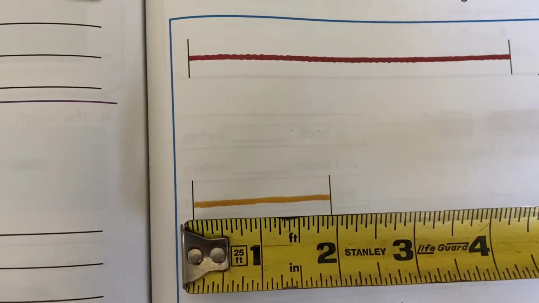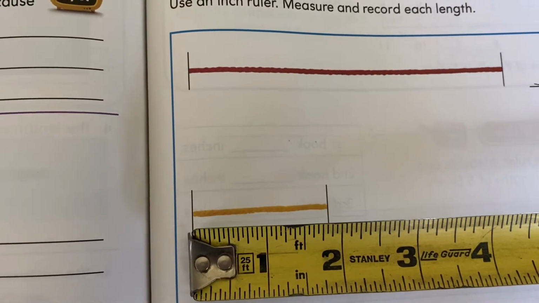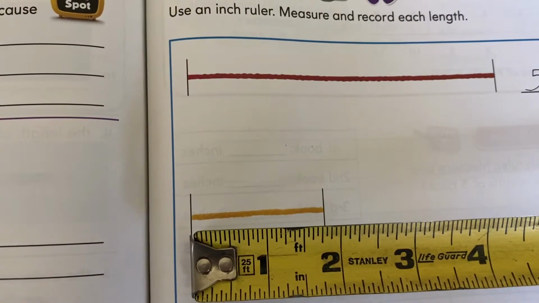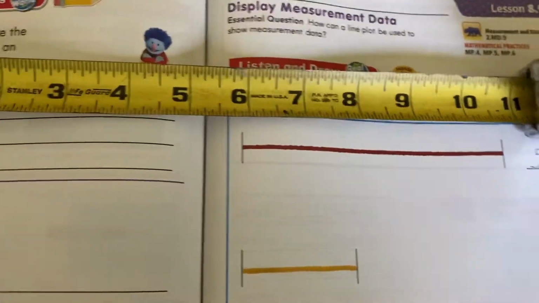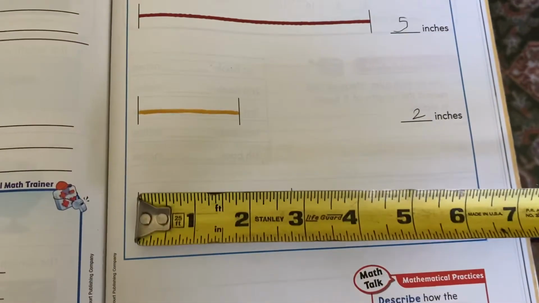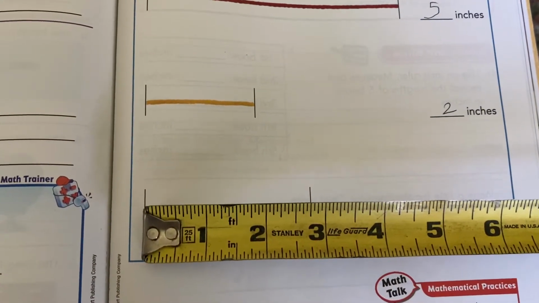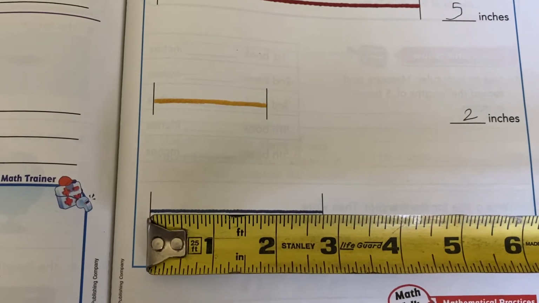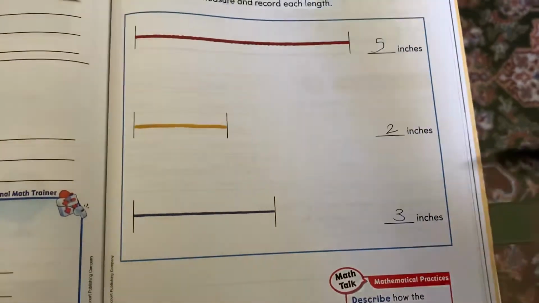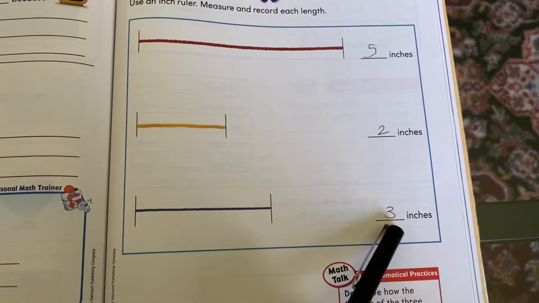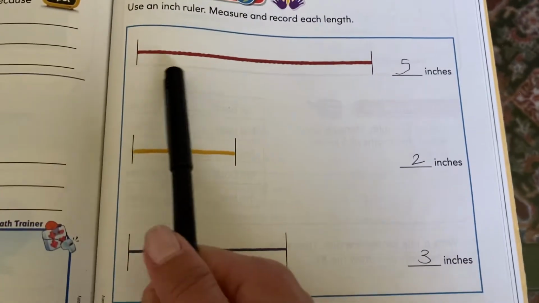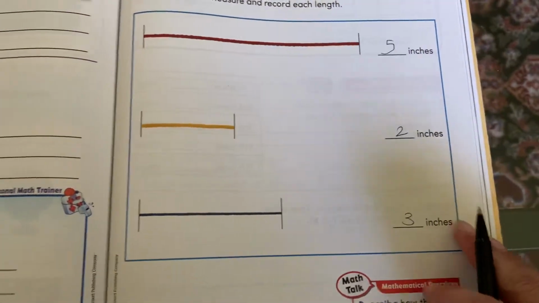Okay, and then I'm measuring this string, and it is about 2 inches long. Okay, next I have this string, the blue one, which is about 3 inches long, not all the way there, but about 3 inches long. So I have my shortest string, which is the yellow string, at 2 inches. And I have my middle length string, 3 inches, the blue. And then the longest string is 5 inches, the red one.